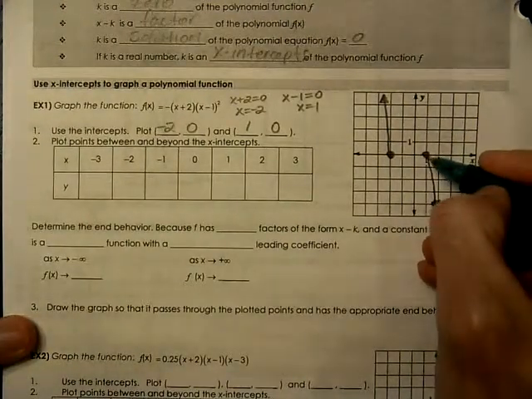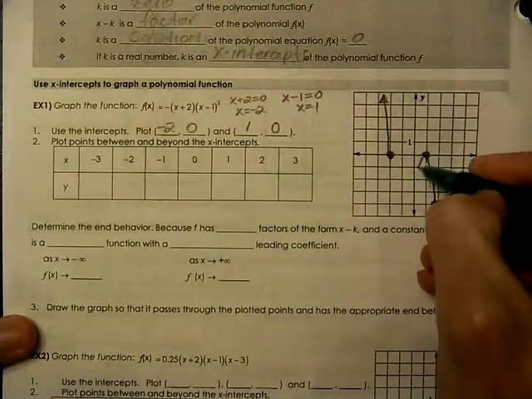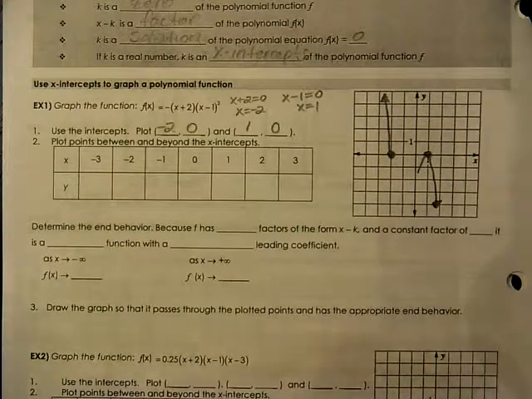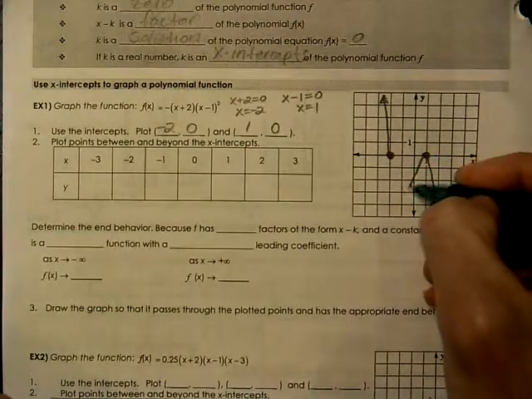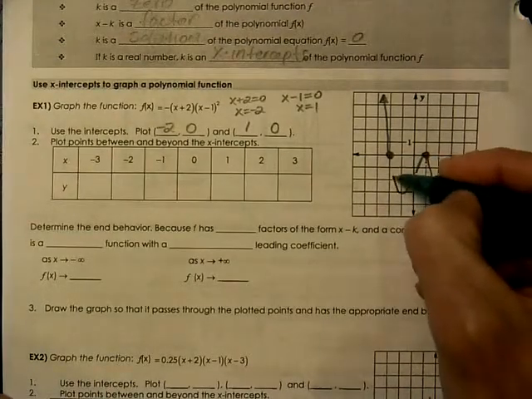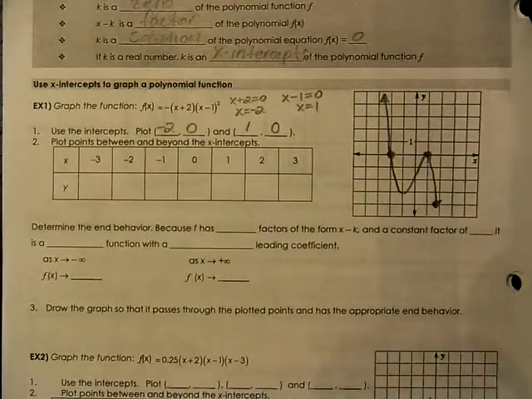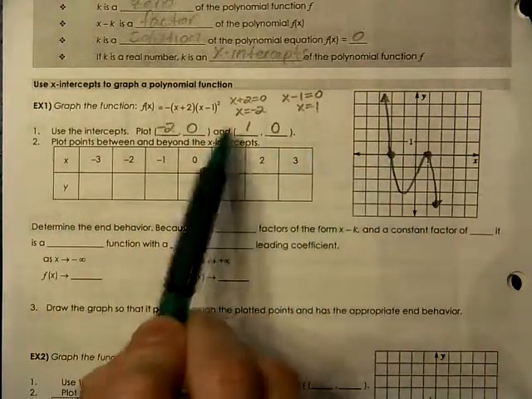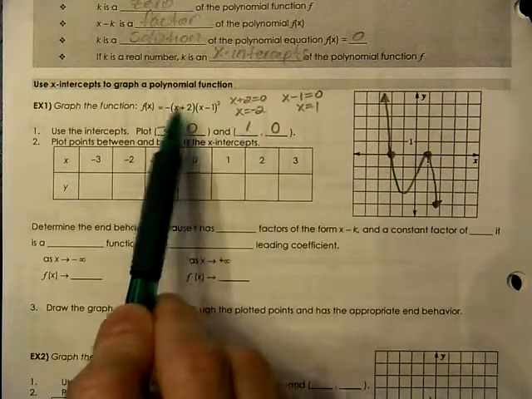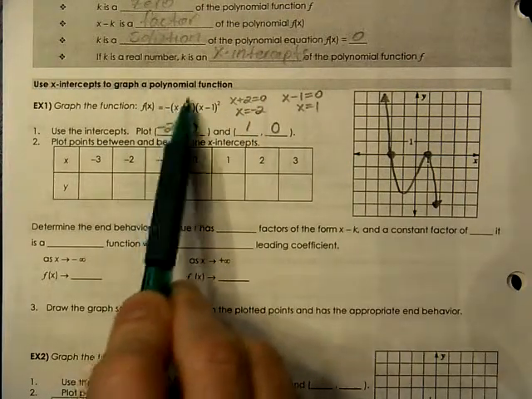At every double 0, it's going to bounce. It's going to touch the x-axis and it's going to start coming back down. And then we know that it would come down for a while, curve back up, and go through where x is negative 2. We know it goes straight through at negative 2 because the x plus 2 is not squared.